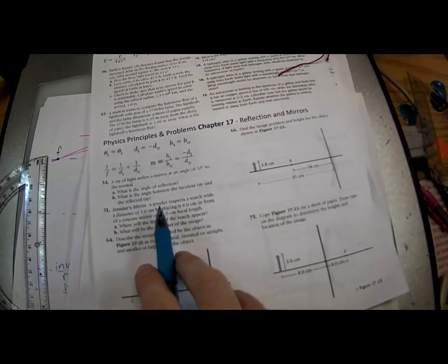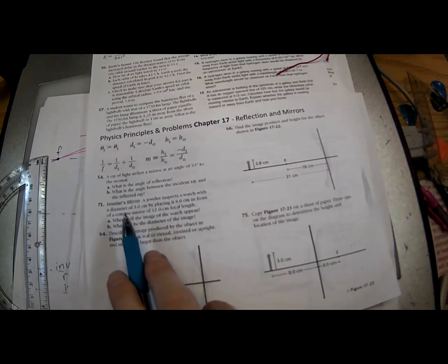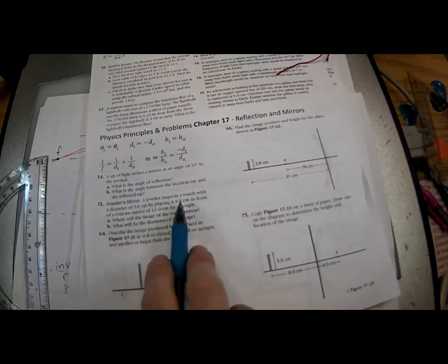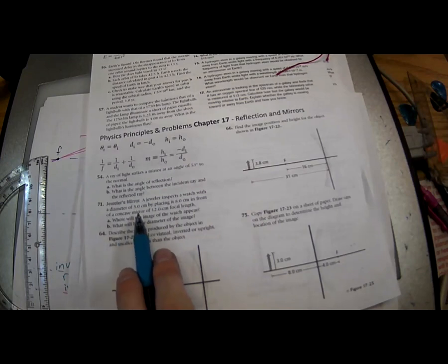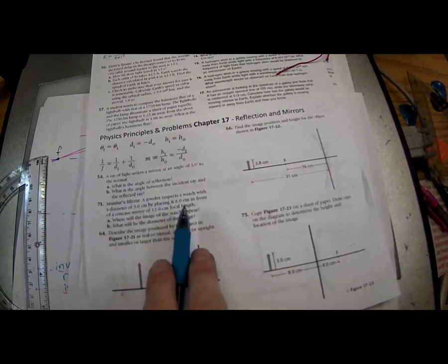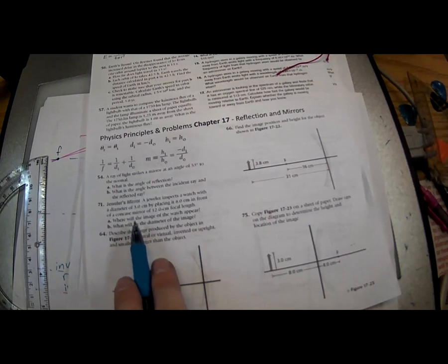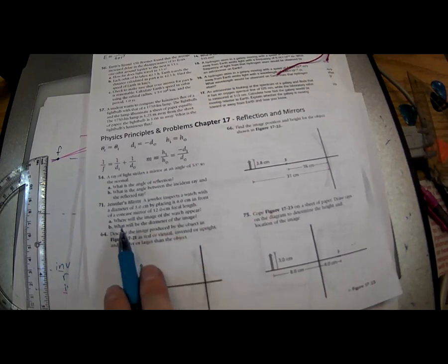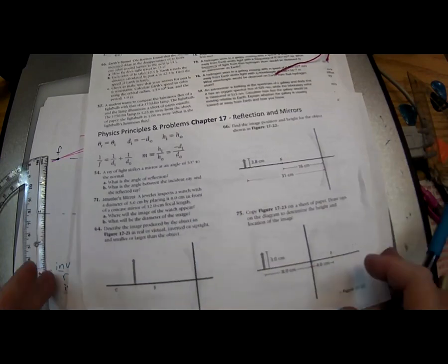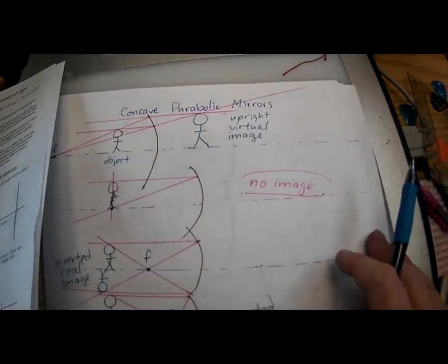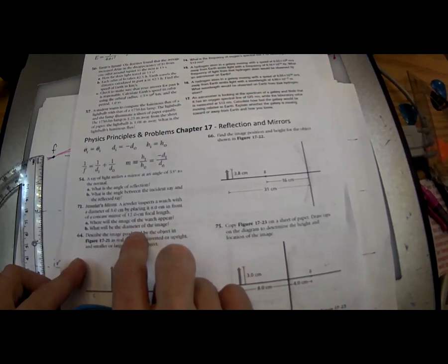Jeweler's mirror. A jeweler inspects a watch with a diameter of 3 centimeters by placing it 8 centimeters in front of a concave mirror that has a 12 centimeter focal length. Where will the image of the watch appear, and what will the diameter of the image be? Right, so how big does the watch get blown up? Now, we already did a ray diagram that pretty closely models what that question is asking. So you guys can figure out which one.